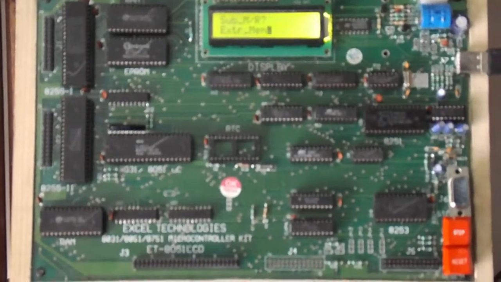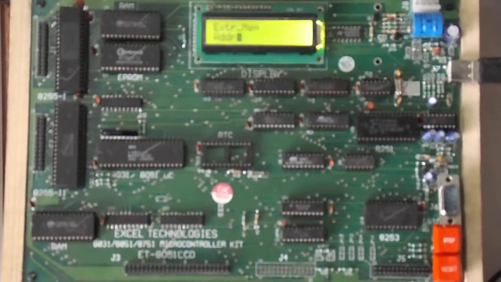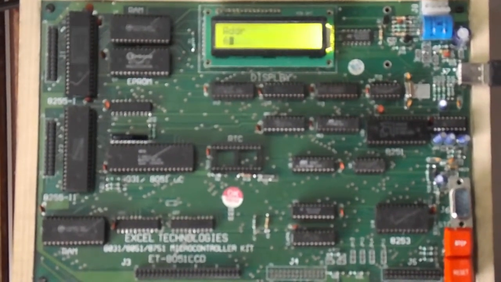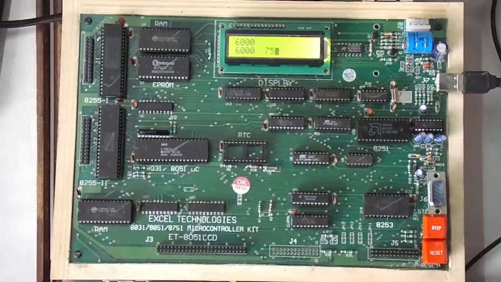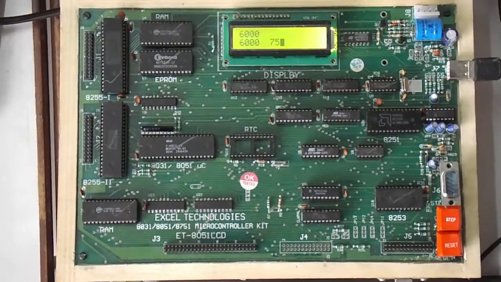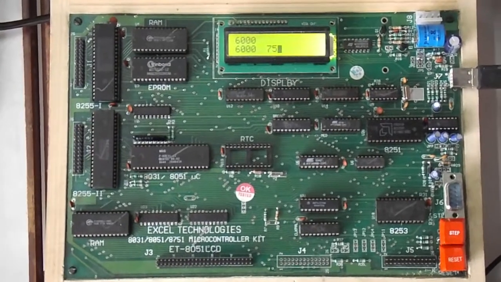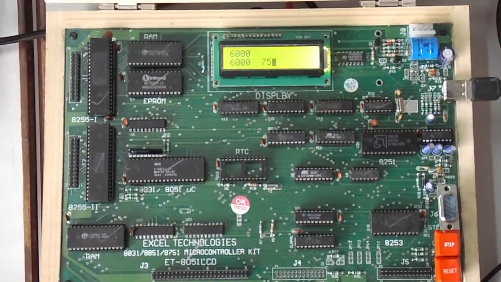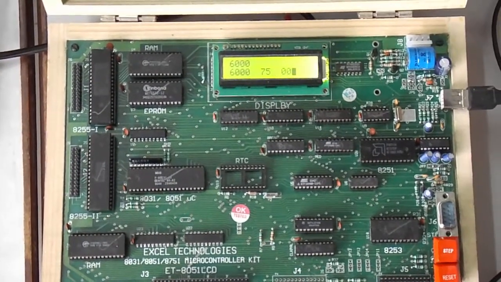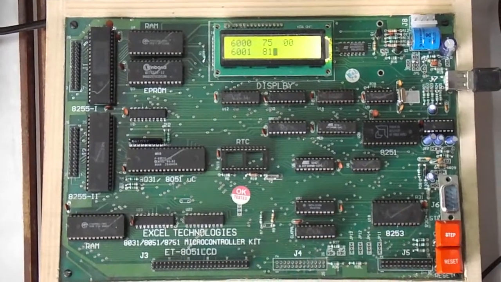It shows external memory. If you want to use external memory, we'll press enter. Then it asks the starting address. The starting address in this kit is 6000. So we'll press 6000 and press enter. Now this shows 6000, and at 6000 it shows 75. That means that at 6000 the present data stored is 75. Now if I want to change it, let's say I want to make it 00, so I'll make it 00. Then I press enter, I move to the next location.